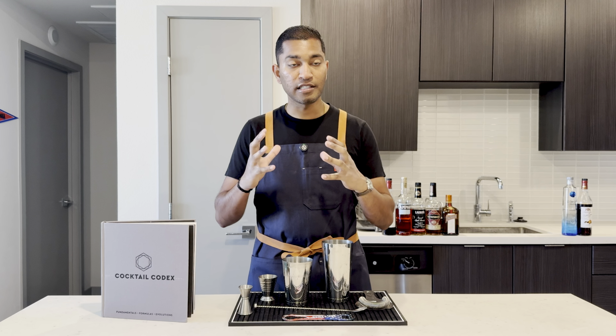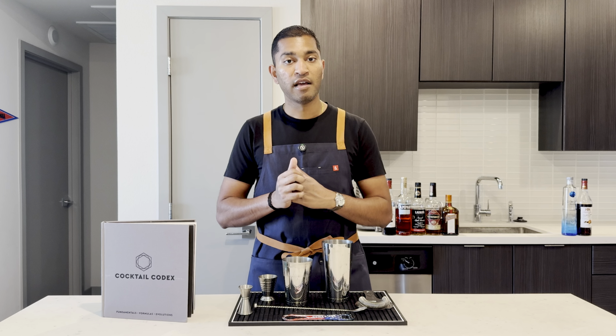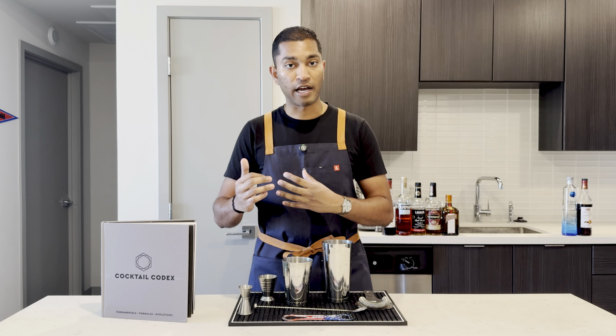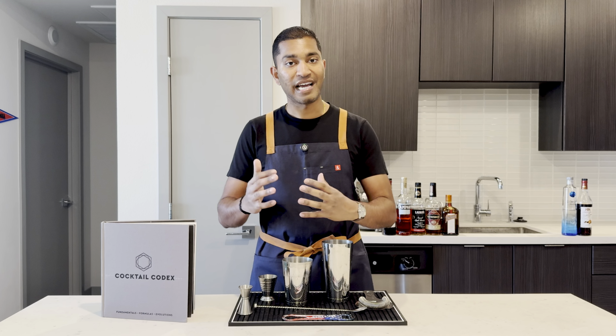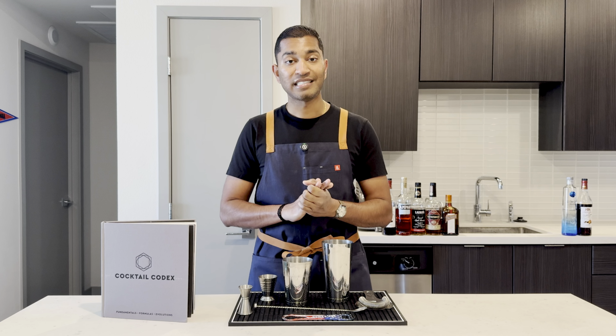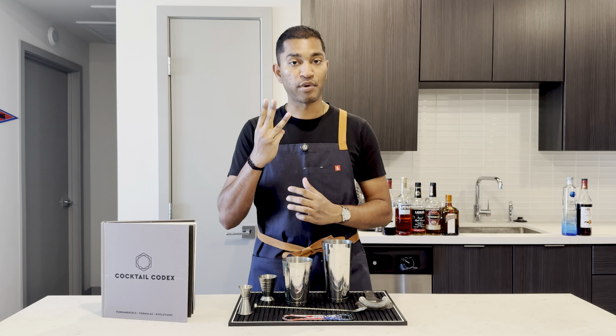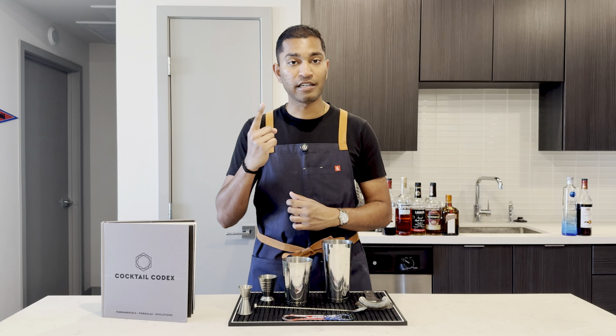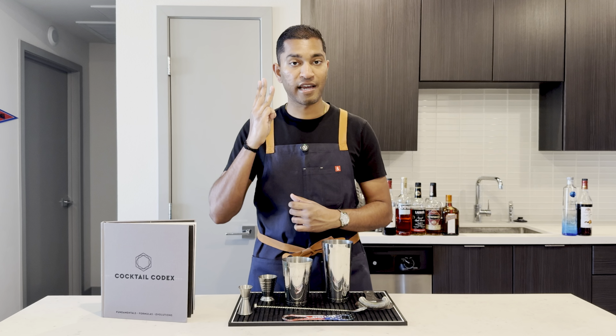And I find that this is a great starting point because there's a lot of variation in the different recipes and templates that are used in the other 5 families. But for the sour family, or the daiquiri family, the vast majority of cocktails that fall into this family all follow the same core template. A sour is any cocktail that contains 3 ingredients. Those ingredients are a liquor, a citrus juice, and a sweetener.